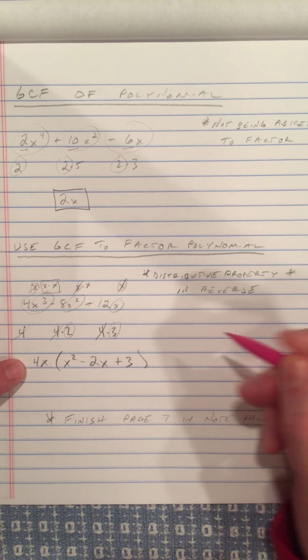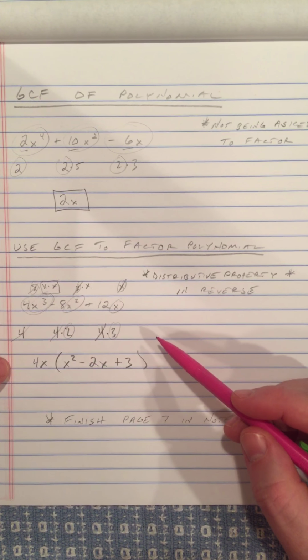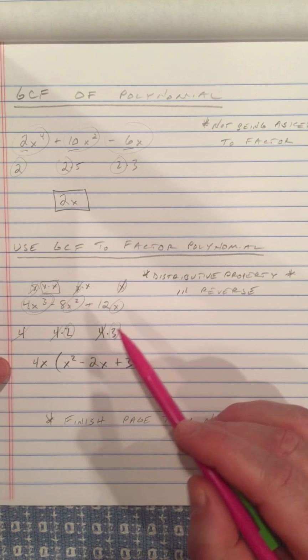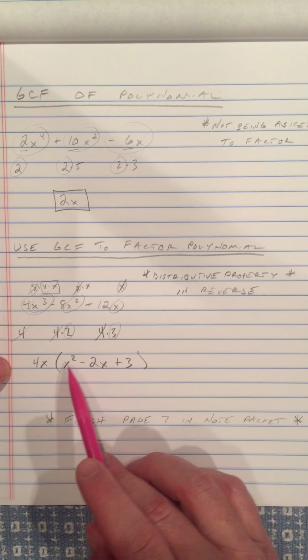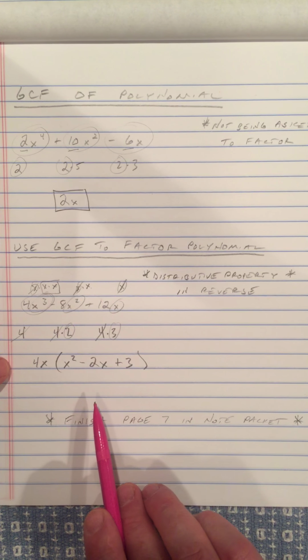So I took that greatest common factor, which was 4x, and I pulled it out of each term, and then I'm just writing down what's left.